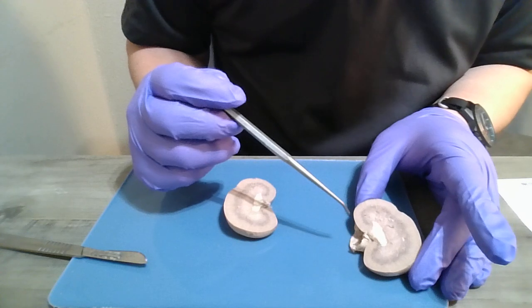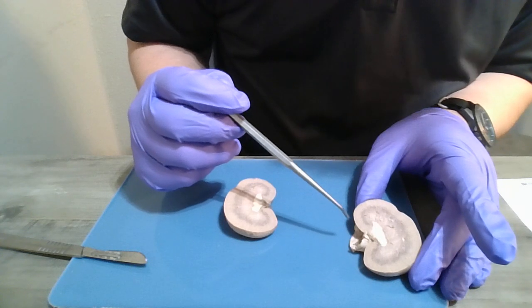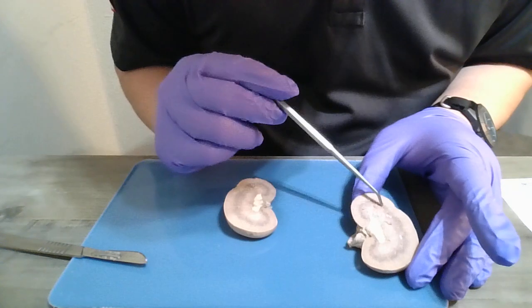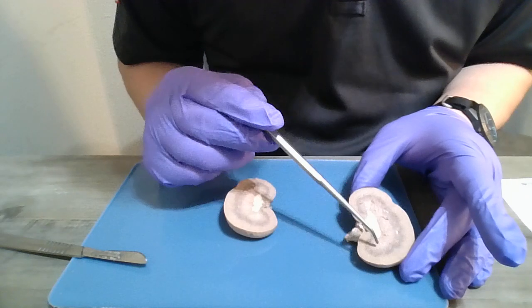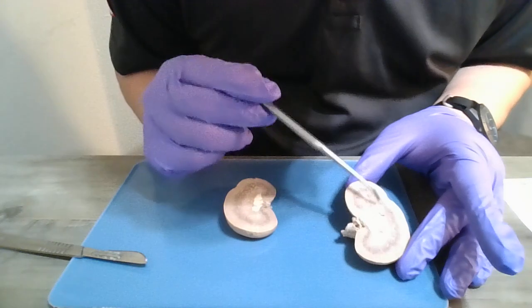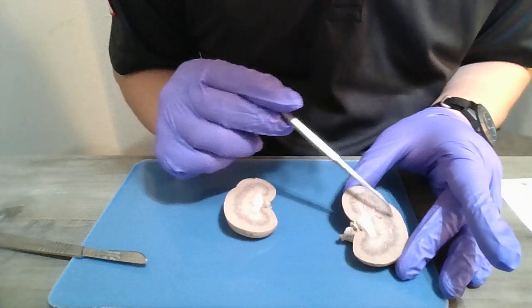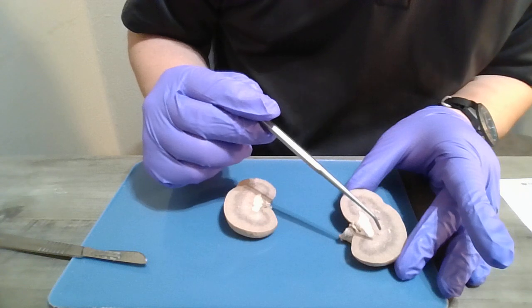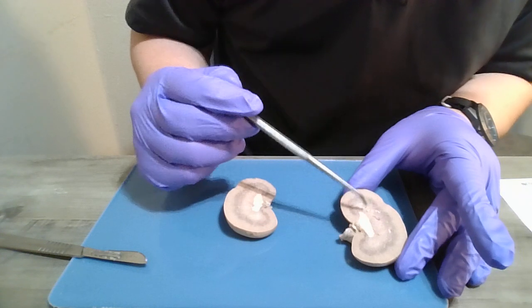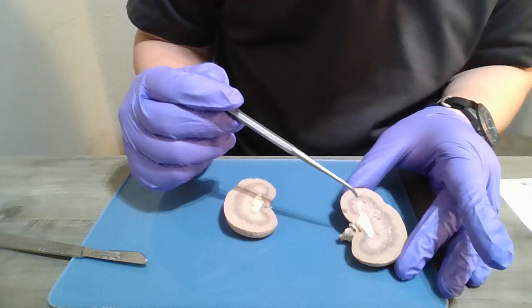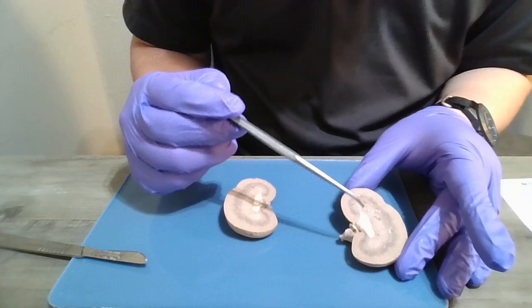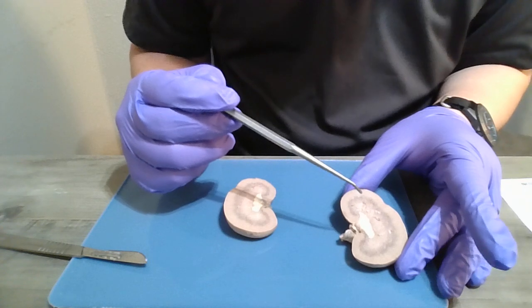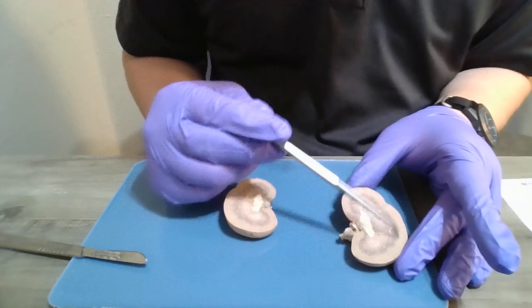I also want to point out renal columns. That is basically the space in between the pyramids. So, like I said, it's a little hard to see on this specimen, but there's the pyramids, and in between the pyramids are the columns. Each column begins in the cortex and extends through the medulla. The columns have a granular texture similar to that of the cortex. So this outside.